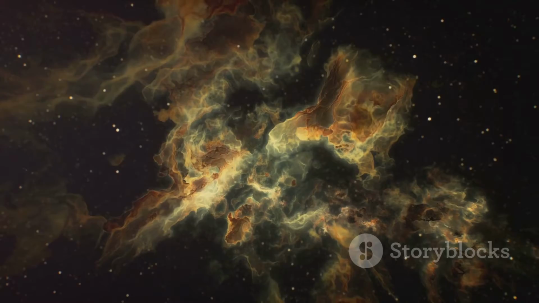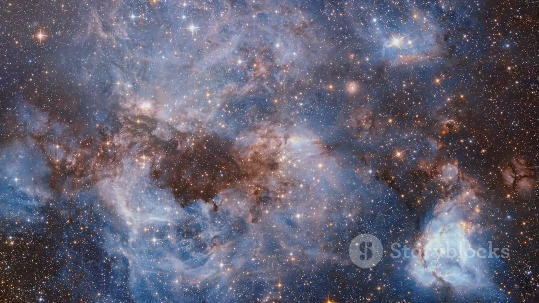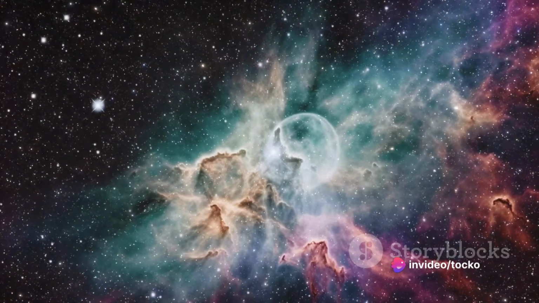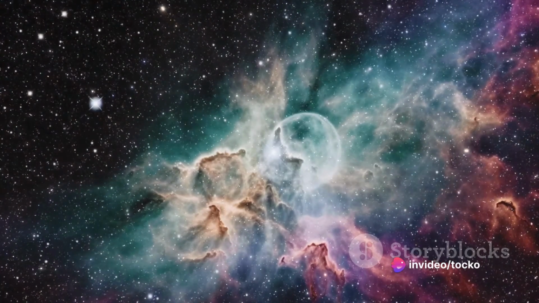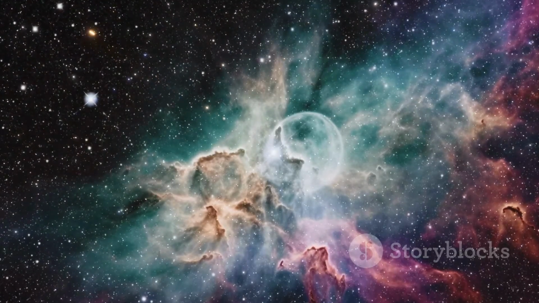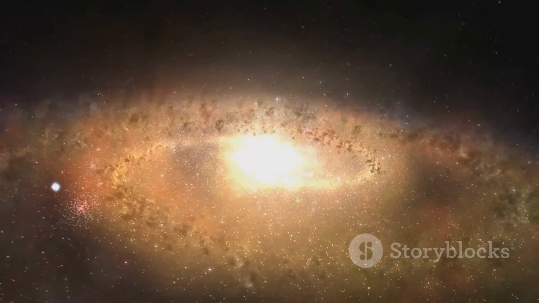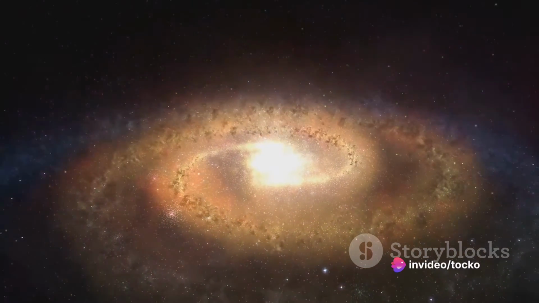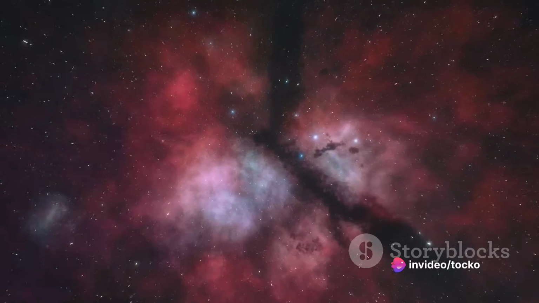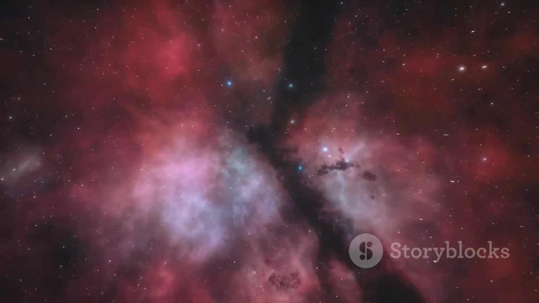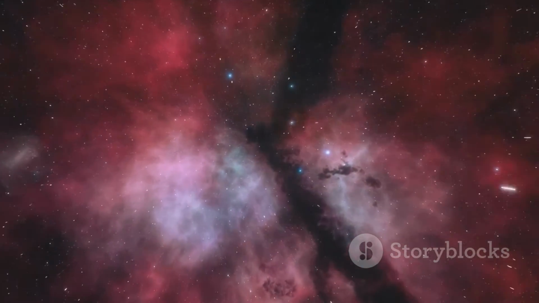These clusters are hotbeds of star formation, still enveloped in the gas and dust from which they were born. They represent the earliest stages of stellar evolution, providing astronomers with invaluable insights into the birth and early development of stars. Each type of cluster, with its unique characteristics and life stages, offers a different perspective on the life cycle of stars. From the youthful open clusters to the ancient globular clusters and the infant young stellar clusters, these diverse families of stars each have a unique story to tell.